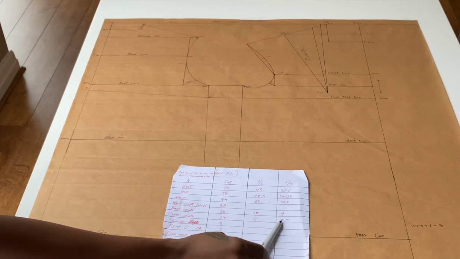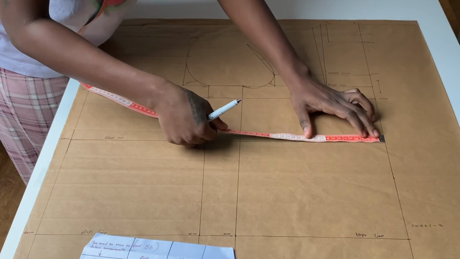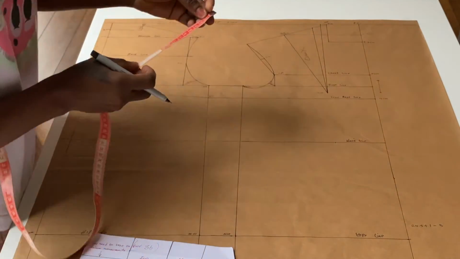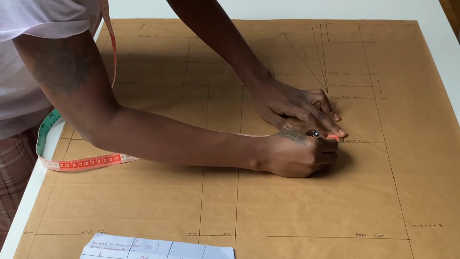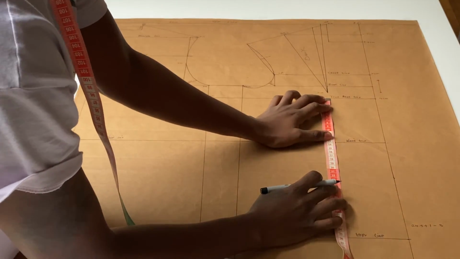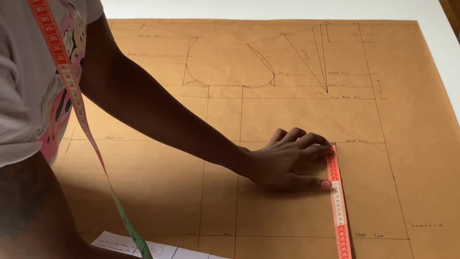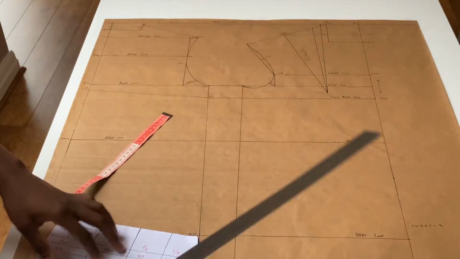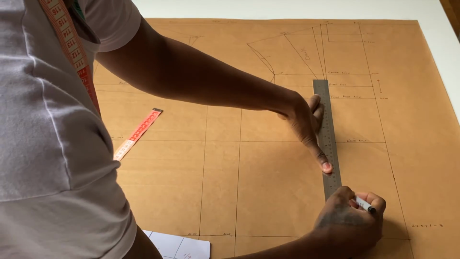So now we need to get the front dart. From the waistline, I'll mark the quarter of my chest measurement and mark the point, and then measure the width of the dart. For the front dart, the width is 3 cm, so I'll be marking 1.5 cm at each part of the measurement, and I'll measure up 13 cm and down 15 cm. So the total length of the dart is 28 cm, and with my ruler I'll connect the legs of the dart.